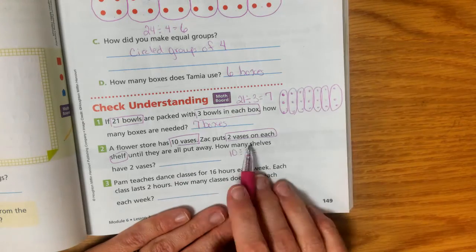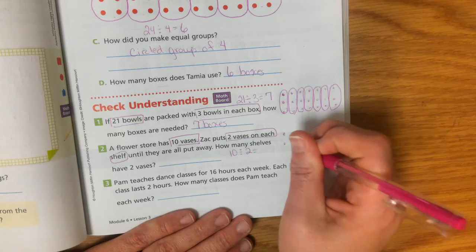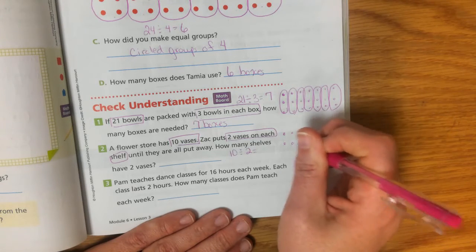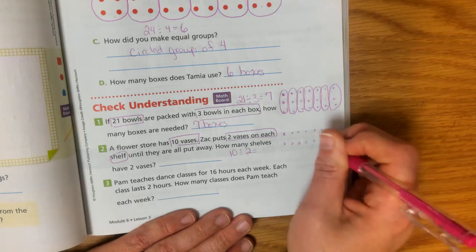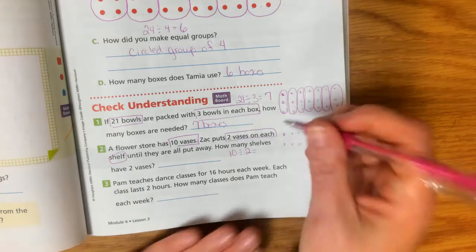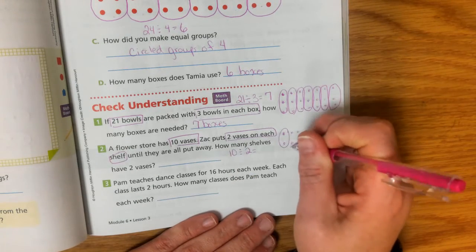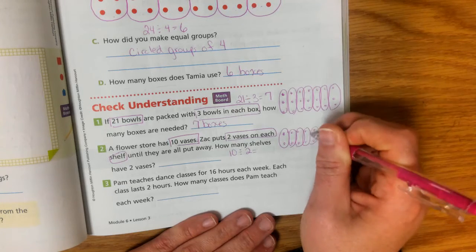So I need to figure out how many shelves I have. So I'm going to put my 10 out. 3, 4, 5, 6, 7, 8, 9, 10. And I'm going to circle in groups of how many? In groups of 2. And then I need to figure out how many circles I have. 1, 2, 3, 4, 5.